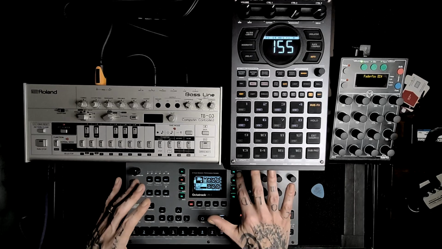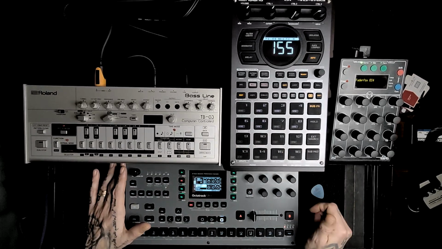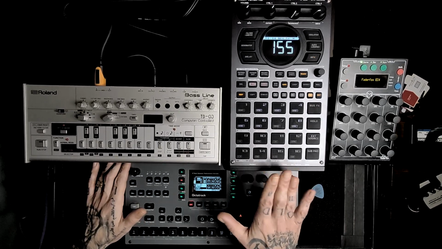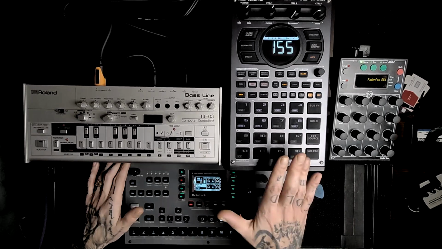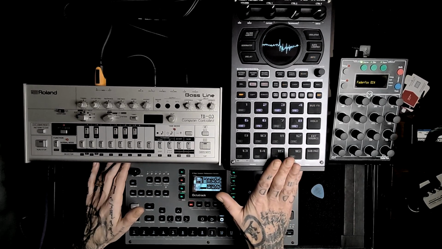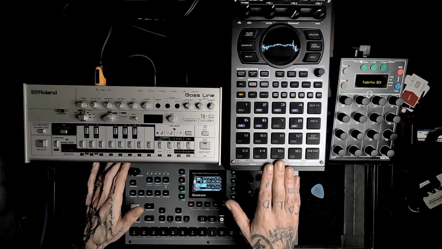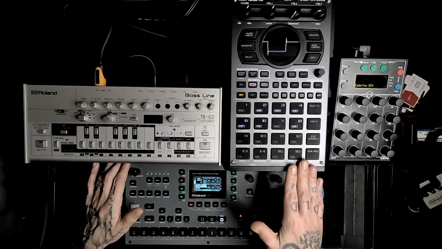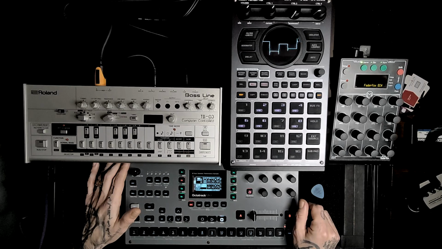Basically, this is the basic idea on using two machines together. I will do more videos on integrating my SP into my workflow, because it's really worth it. This is a great machine, and you can use it in a lot of different situations. So this will be the first of other videos.